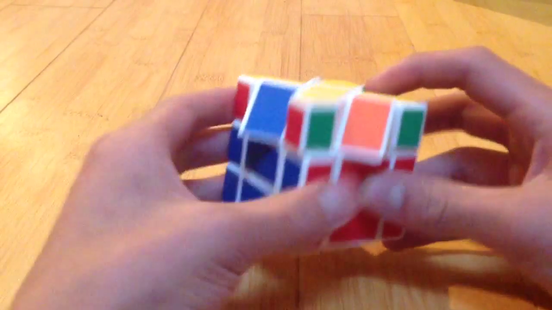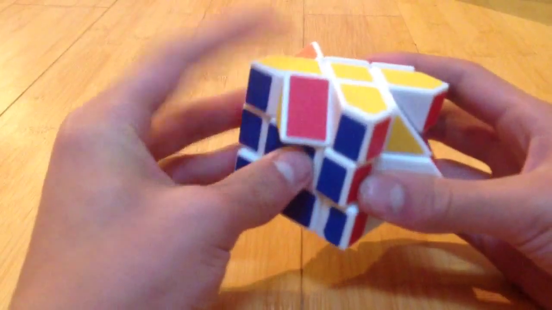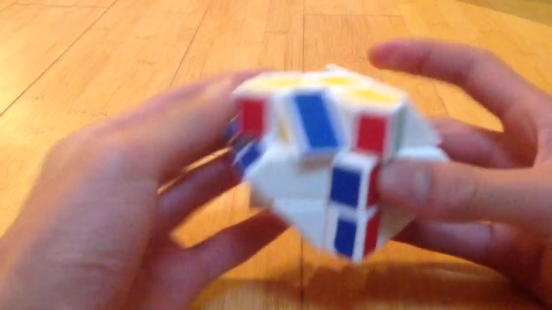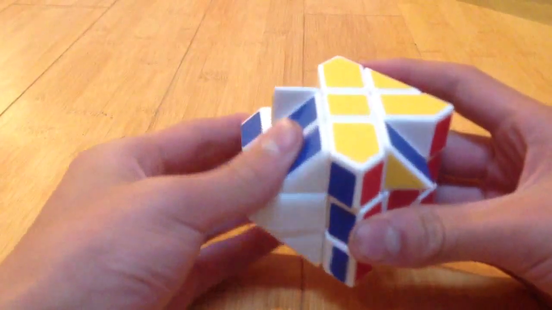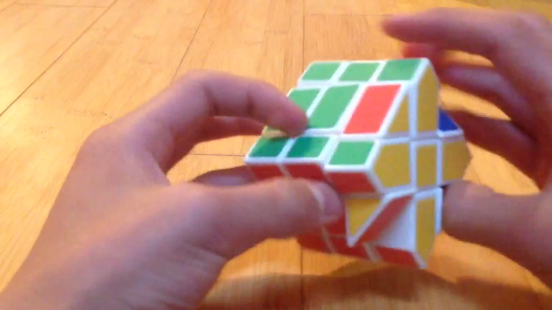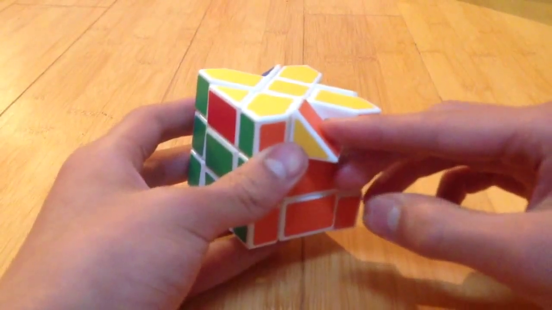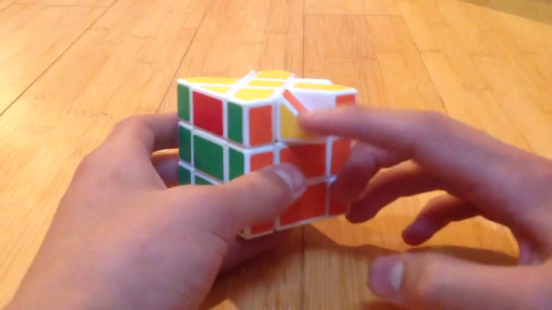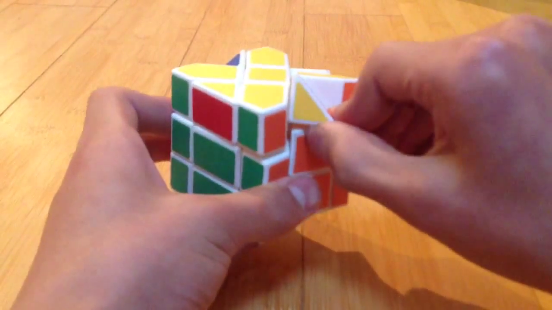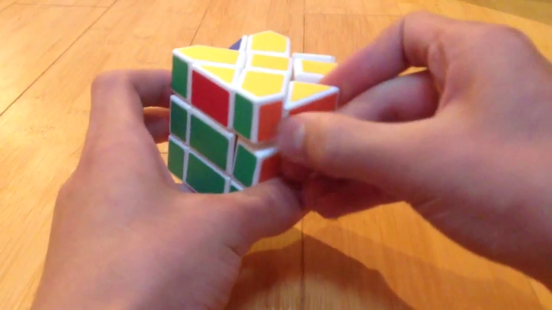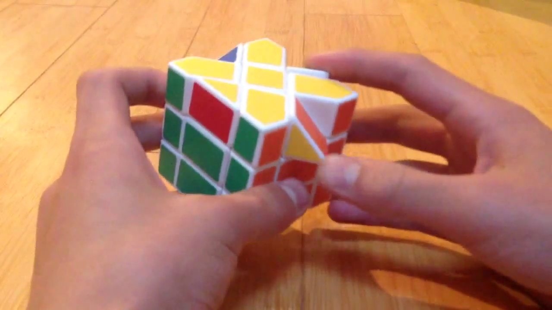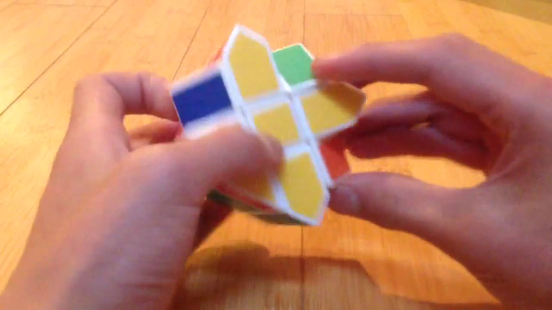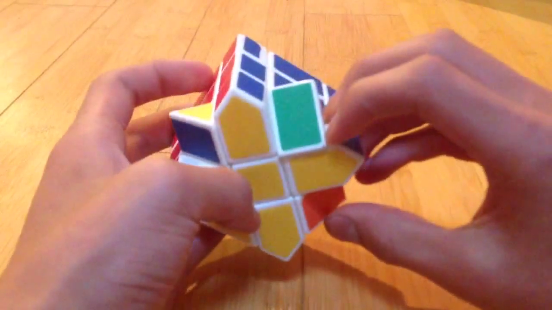Okay, U, R, U prime, L prime, U, R prime, U prime, L. And that should land one corner in its correct spot. Note that this corner is in its correct spot, yellow-orange, although it's not flipped correctly. So it's still in its correct spot, and if it were flipped correctly, it would be solved.